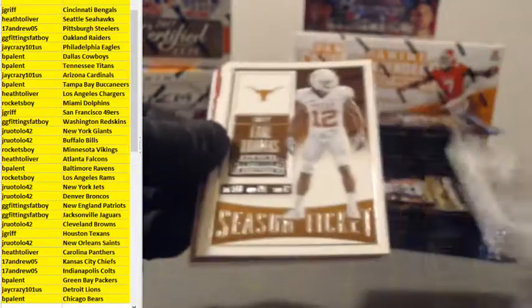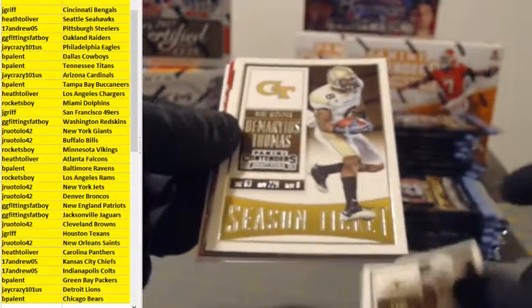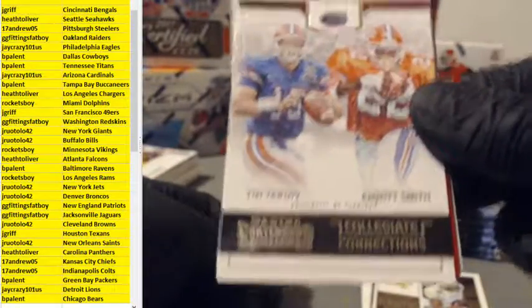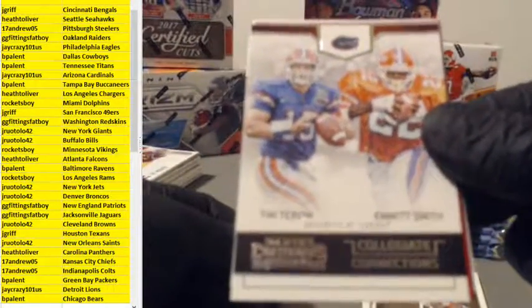Giovanni Bernard, Earl Thomas, Demaryius Thomas, Tim Tebow, Emmitt Smith. That's cool. Collegiate connections.